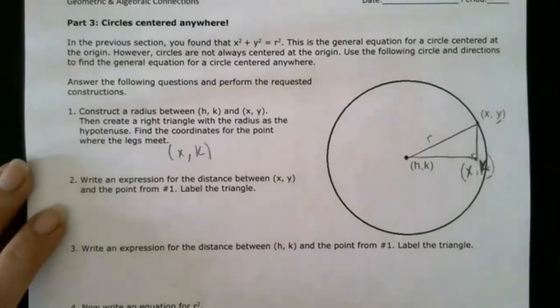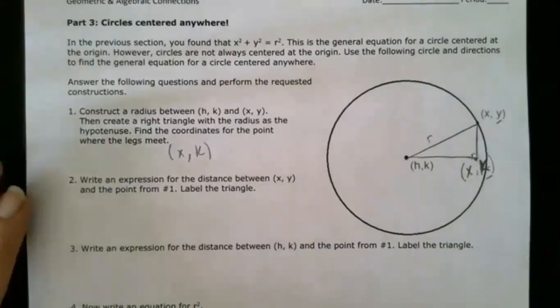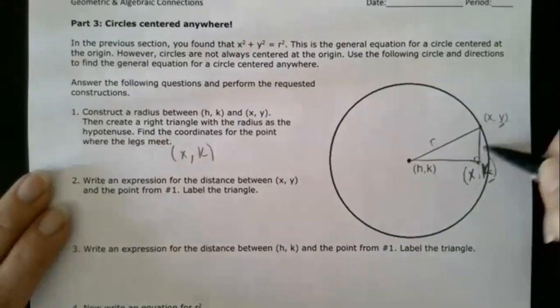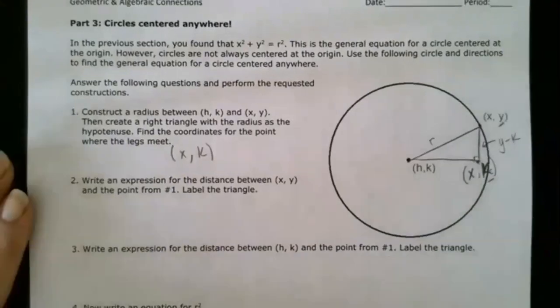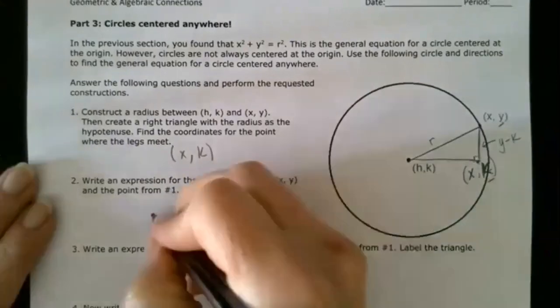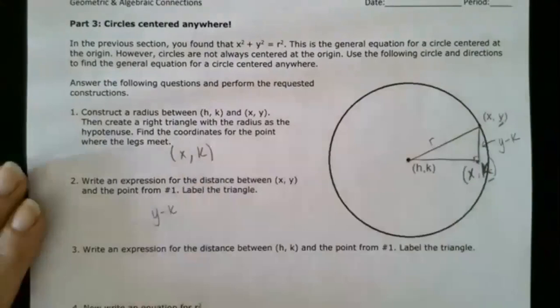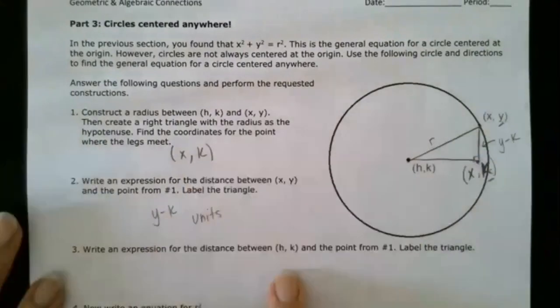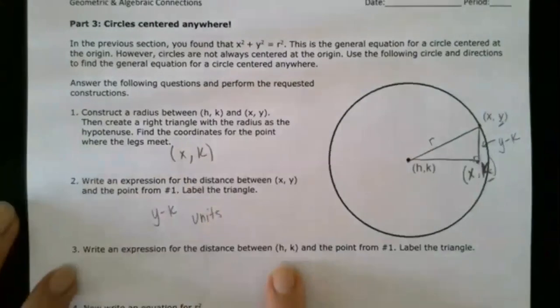So we're going to do Y minus K for that distance. Whenever you write it down, it's going to be Y minus K units.